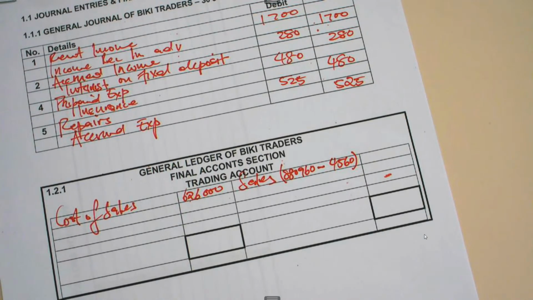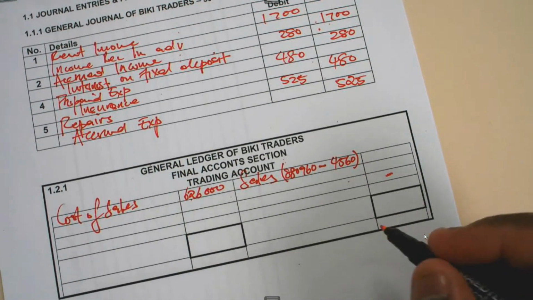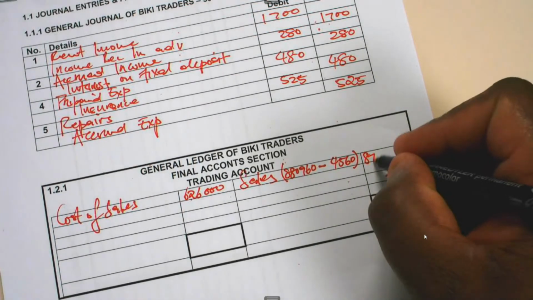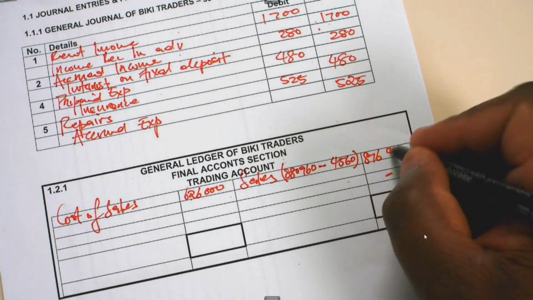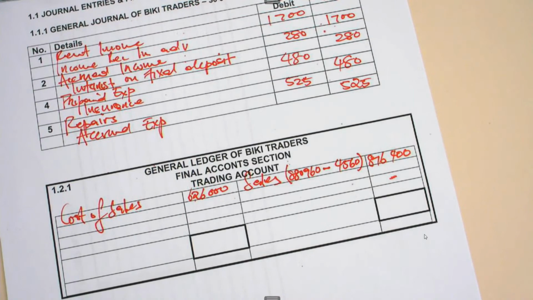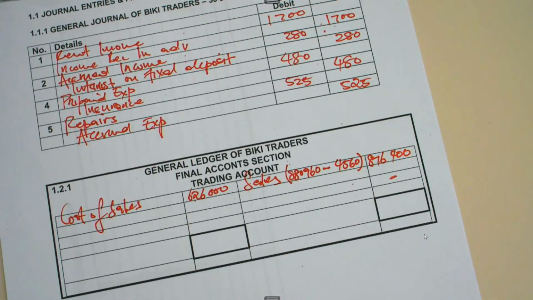Now the sales amount will be net sales: 880,960 minus 4,560, you get 876,400 rand.